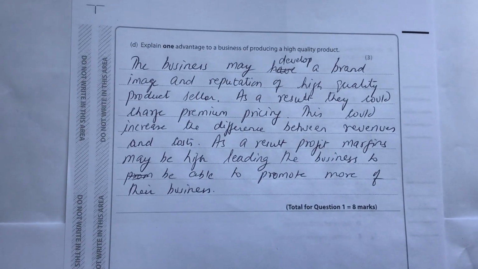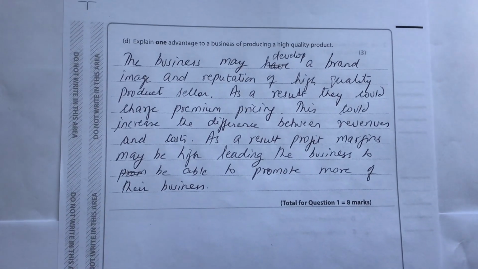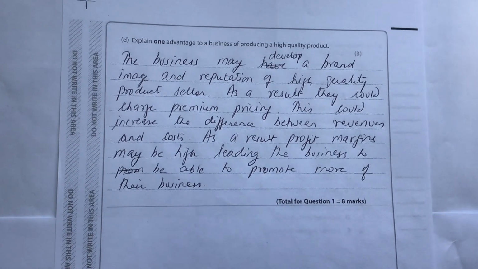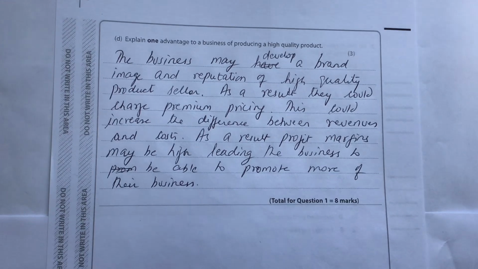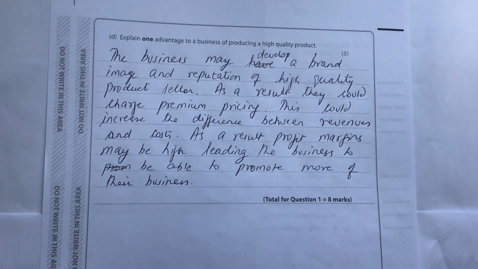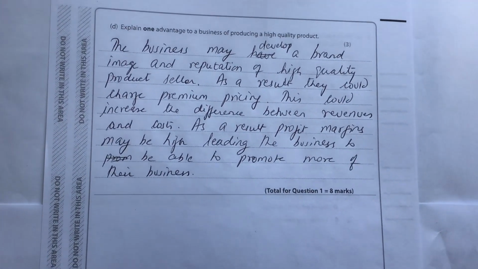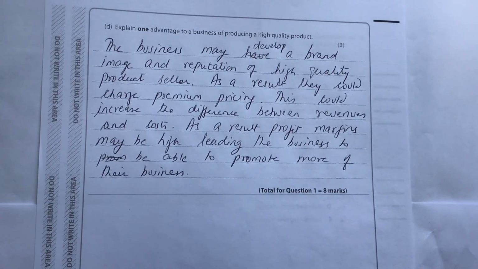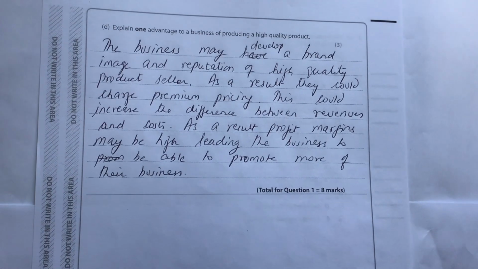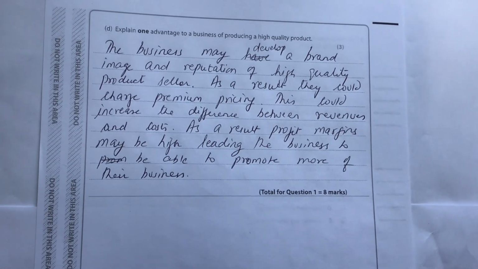Another 3 marker, explain one advantage to a business of producing a high quality product. The business may develop a brand image and reputation as a high quality product seller. As a result, they could charge premium pricing. This could increase the difference between their revenues and costs. As a result, profit margins may be high, leading the business to be able to promote more of their business.